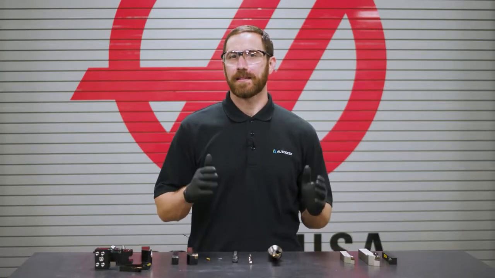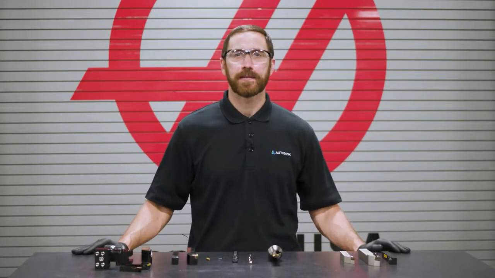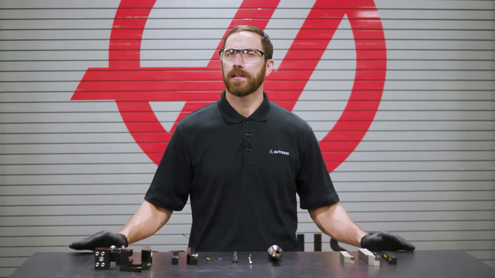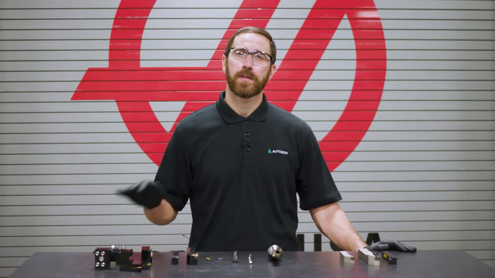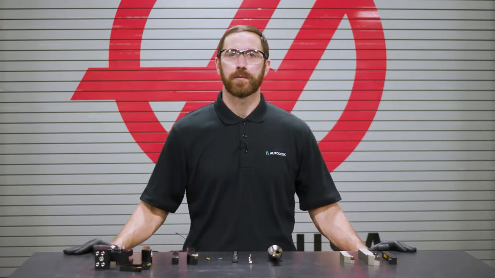Lathe tools, at least non-live lathe tools, have some distinct differences to milling tools. Let's take a look and understand some of the basics of lathe tools. First, there are 5 basic types of lathe tools.